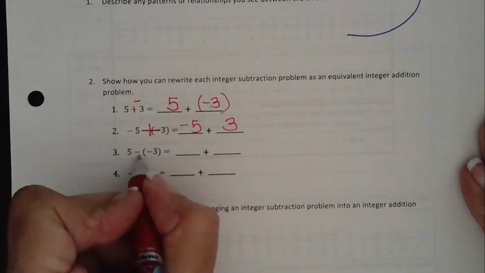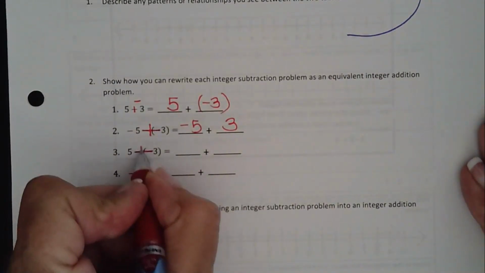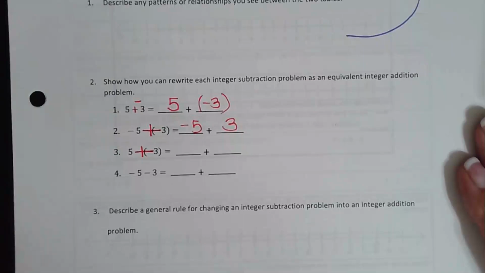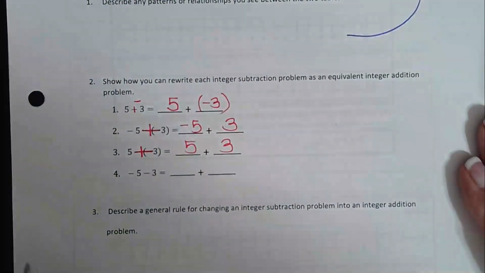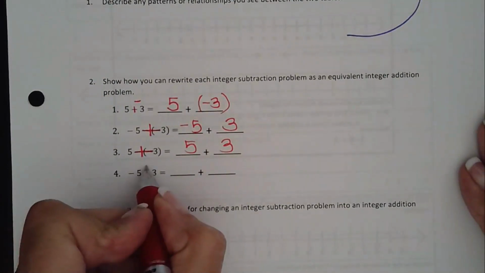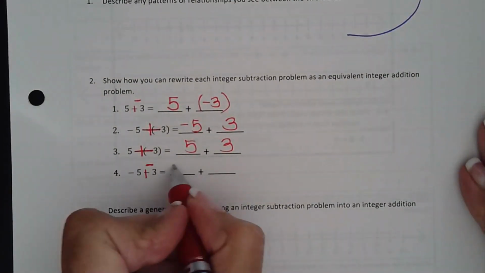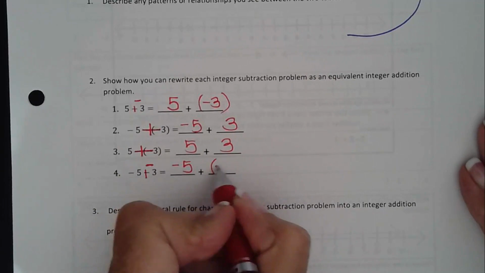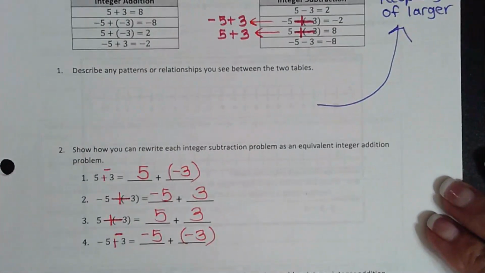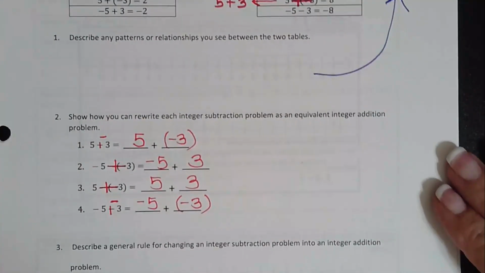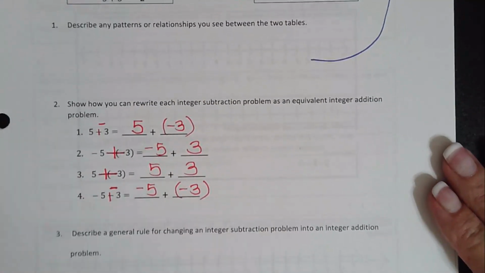Double negative, change 2 signs, we just did. So now this is 5 plus 3. Add the opposite. So now this is -5 plus -3. So all the same ones from above, we just turned them all into addition.